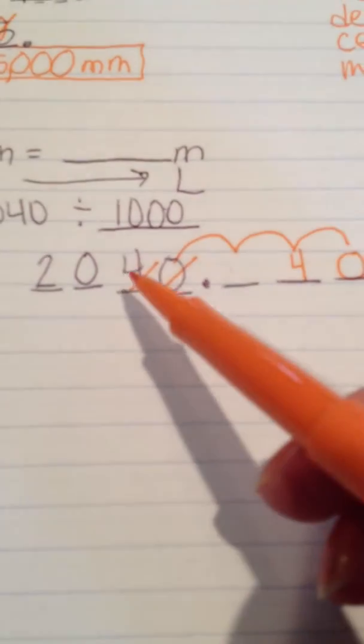So my 0 is going to go 1, 2, 3 places over, and I put the 0. Cross it out. My 4 is going to be next to it, so it's going to be 1, 2, 3 places. My 0 is going to be next to that one because I would go 1, 2, 3 places.